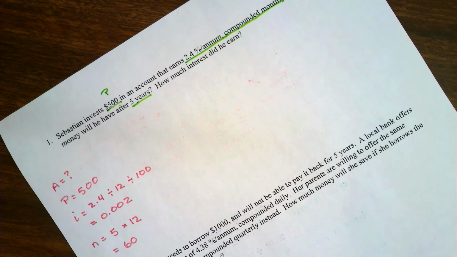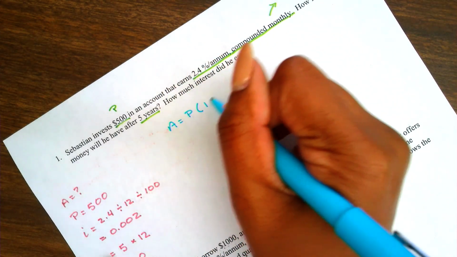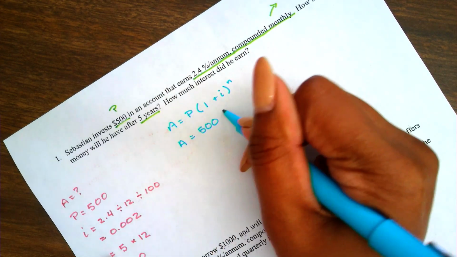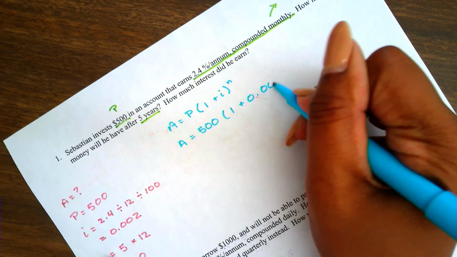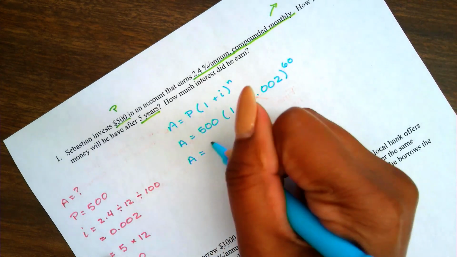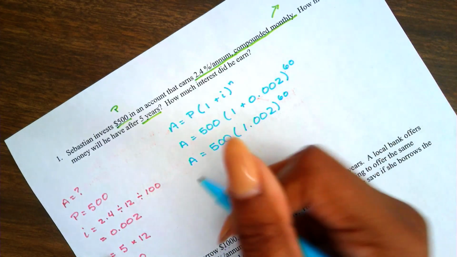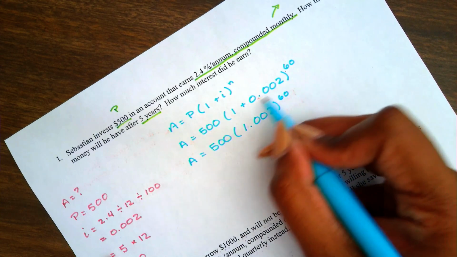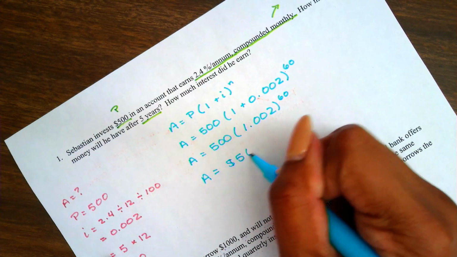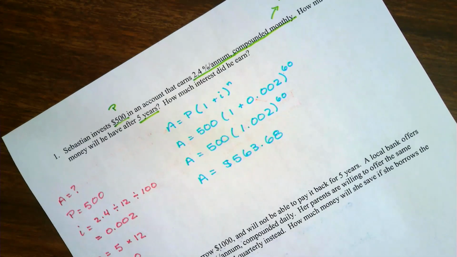So then I use my formula for compound interest, and I have A equals P times 1 plus i to the power of n. A equals, my P is 500, 1 plus i is 1.002, and my n is 60 months. If I simplify what's in my brackets, I get 1.002 to the power of 60. Plugging this into my calculator, I deal with my power first, and I get A equals $563.68.